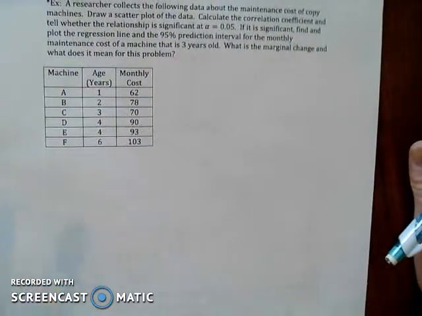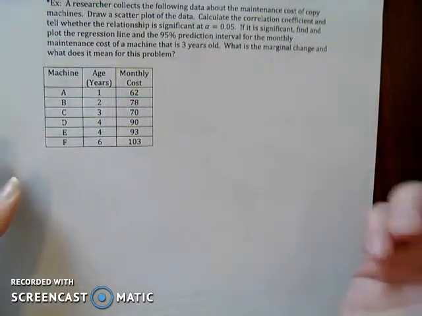All right, so here's one last big problem. And again, this will be very similar to your homework. It will be broken down a little bit more in your homework, but it will have all of this stuff in there. Again, even though it says to draw the scatter plot, I'm going to skip that part. Hopefully you guys are okay with that. All right, so I'm going to calculate the correlation coefficient.